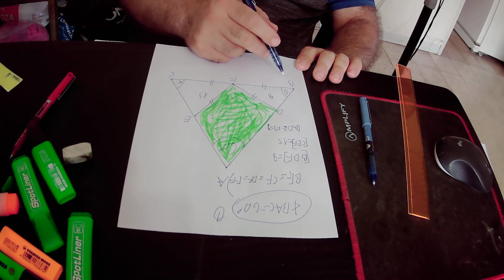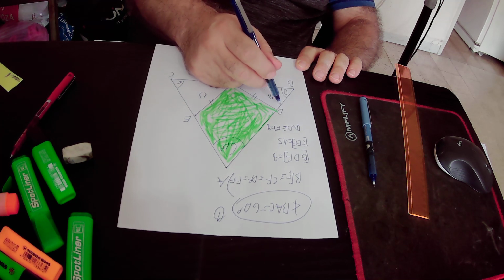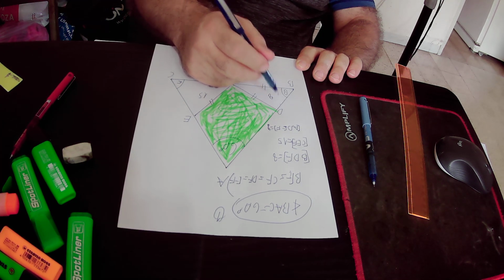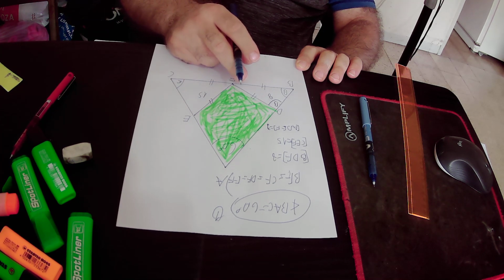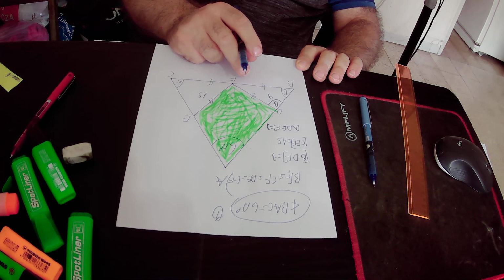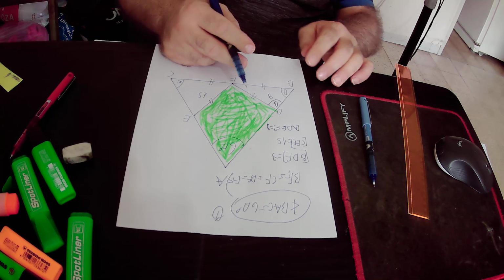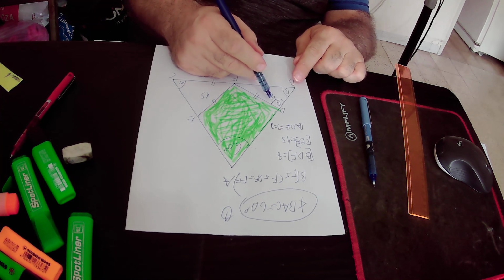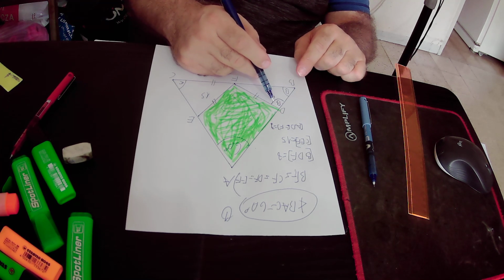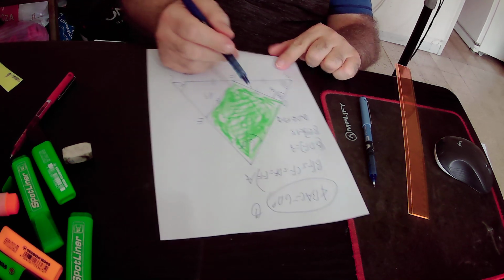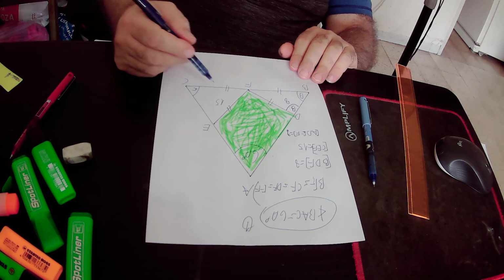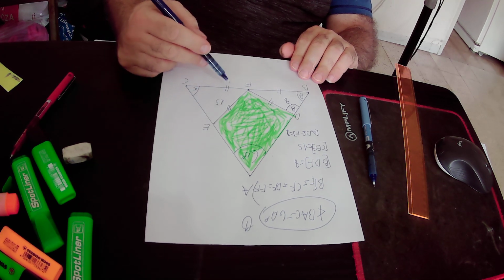So in front of side BF there must be the same angle. So angle BDF also must be equal to beta according to rule number 2, since those two angles are located in front of equal sides.